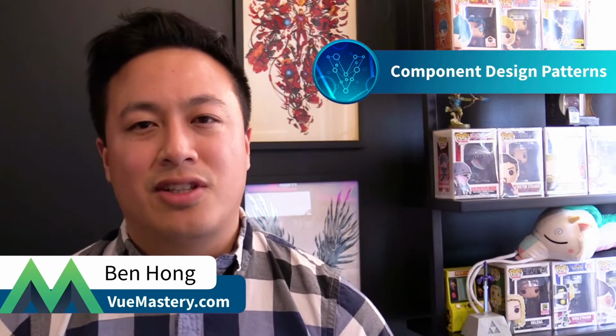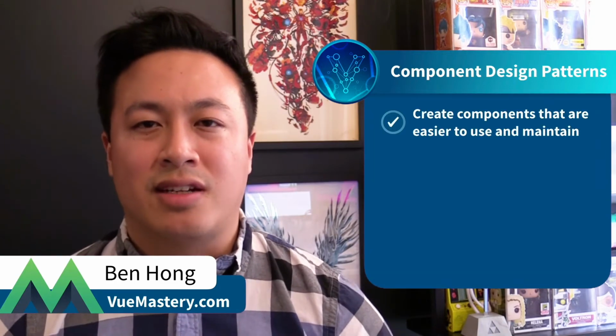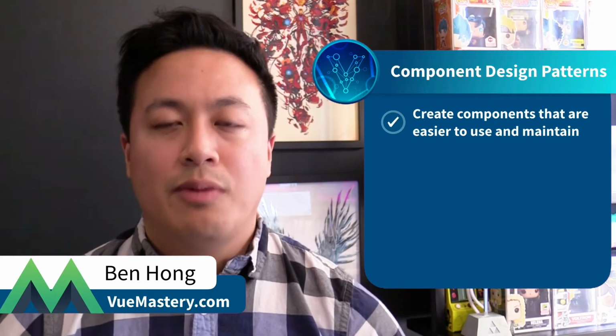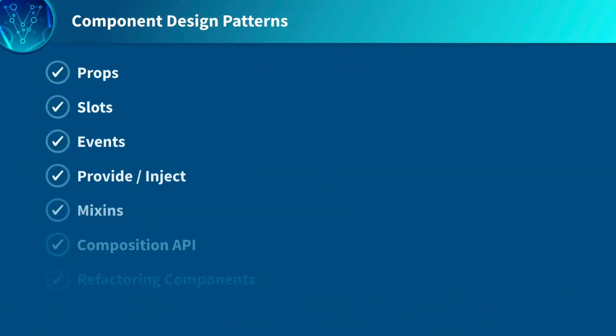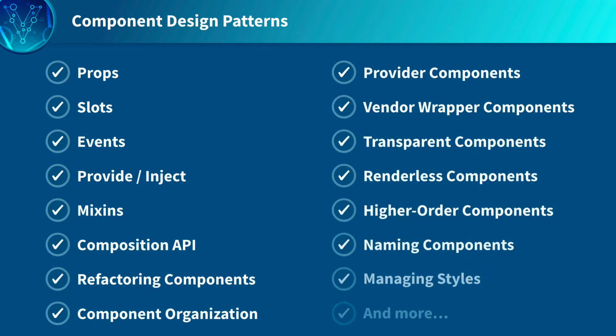In this course, I'll be sharing ways for you to create components that are easier to use and manage, help you avoid common mistakes that can make components prone to bugs, and empower you to make the best architectural decisions for your app. This course will cover a wide array of best practices, design patterns, and techniques that have been developed and acquired by core team members such as Damien Dulich and myself while working on code bases and teams of various sizes.